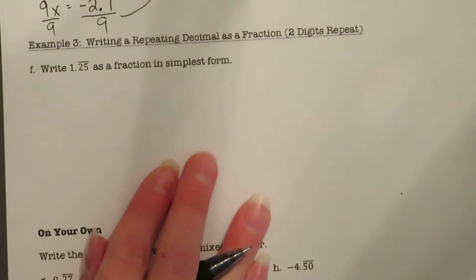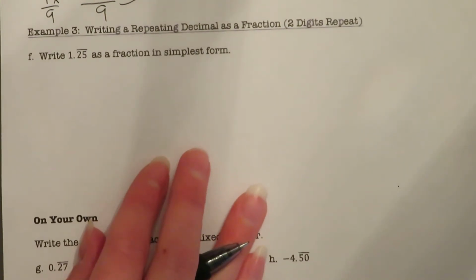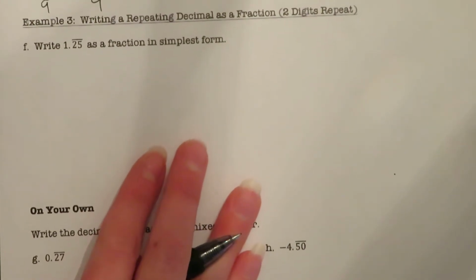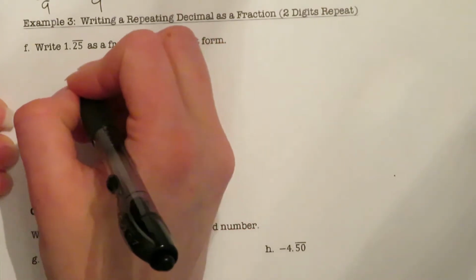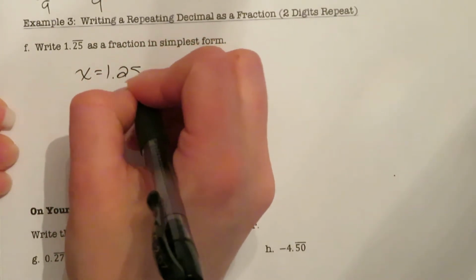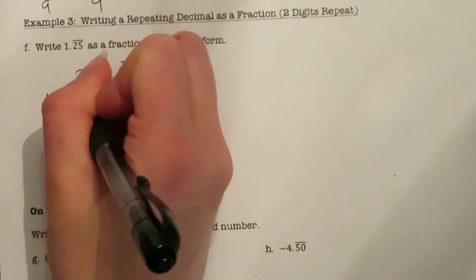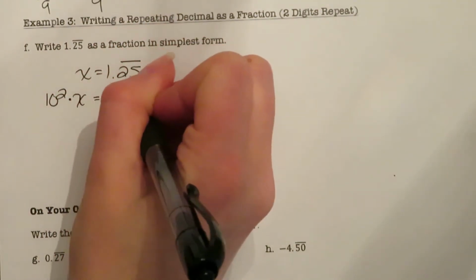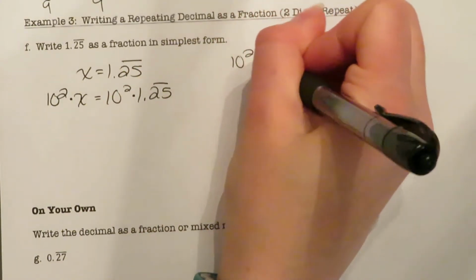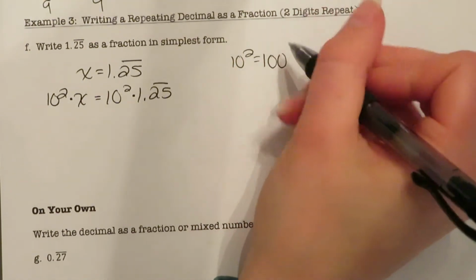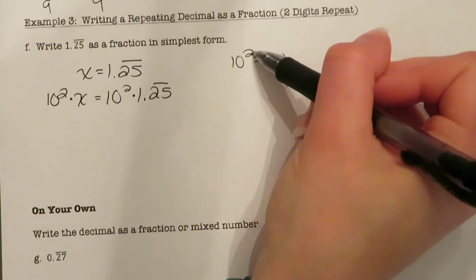All right, moving on. Example 3, writing a repeating decimal as a fraction with 2 repeating digits. So we're going to write 1.2500 repeating, with 25 repeating, as a fraction in simplest form. Our x is 1.2525 repeating. We're going to multiply both sides by 10 squared. Ten squared equals 100. So however many zeros you have, that's what your exponent is.